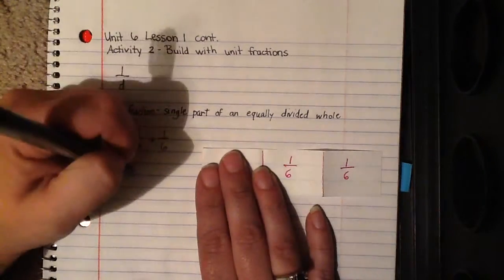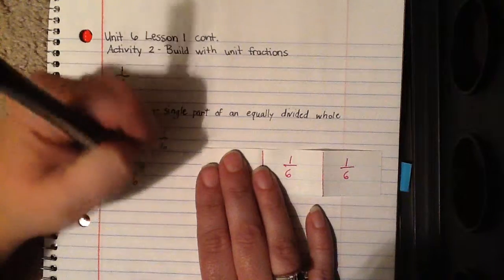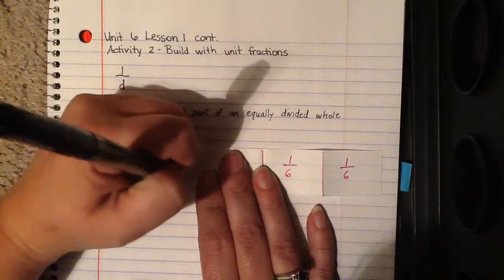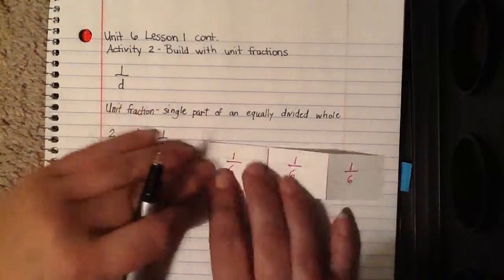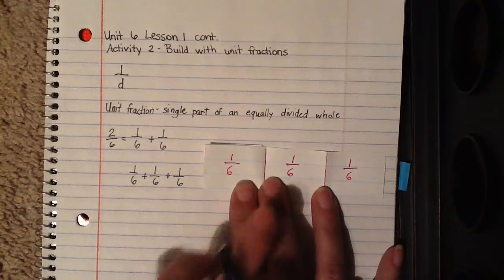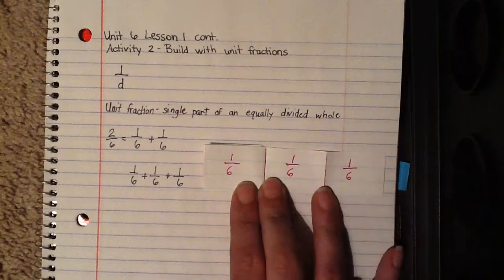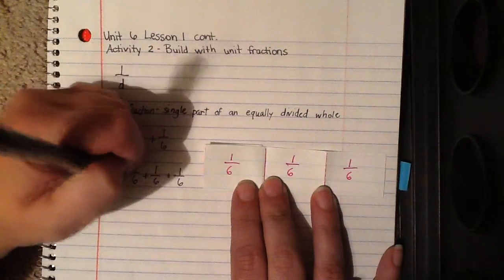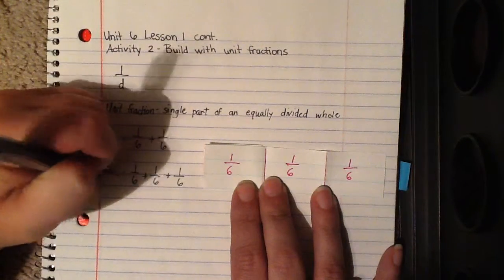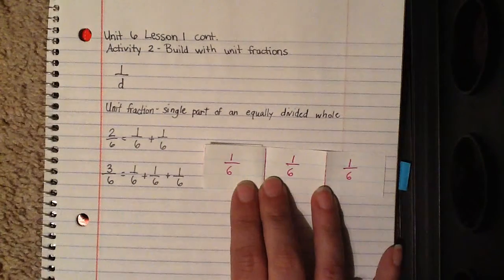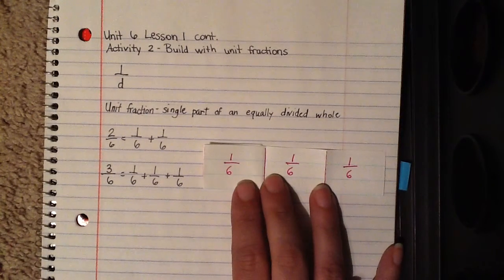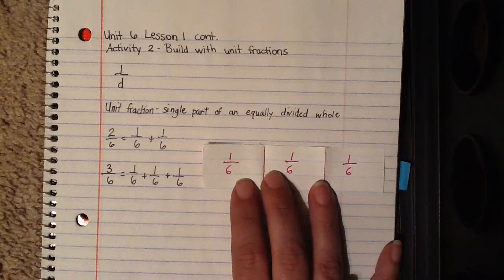If I were to take 1/6 plus 1/6 plus 1/6, now how many unit fractions do I have? 1, 2, 3. So 1/6 plus 1/6 plus 1/6 equals 3/6. Show me what 4/6 would look like in an addition equation.